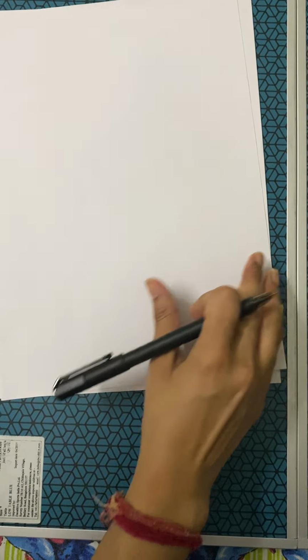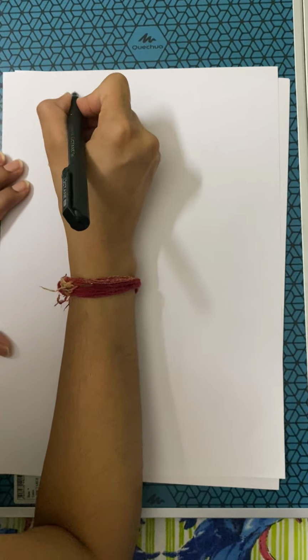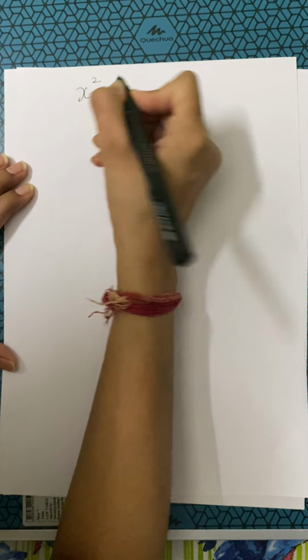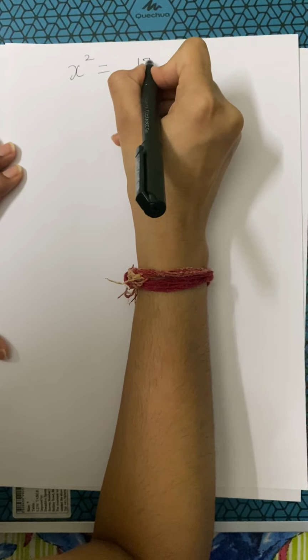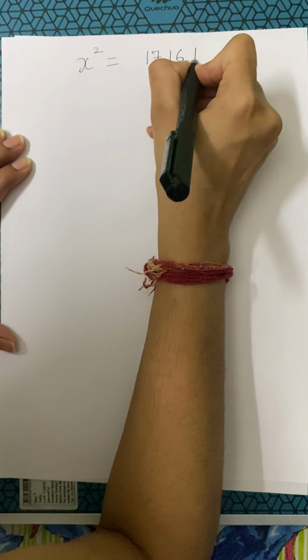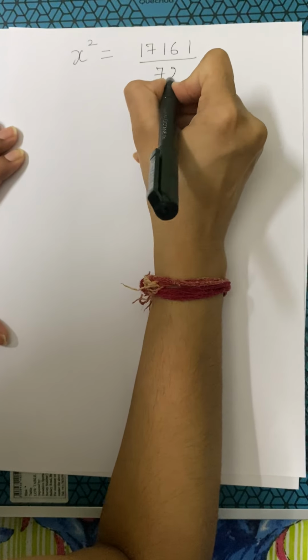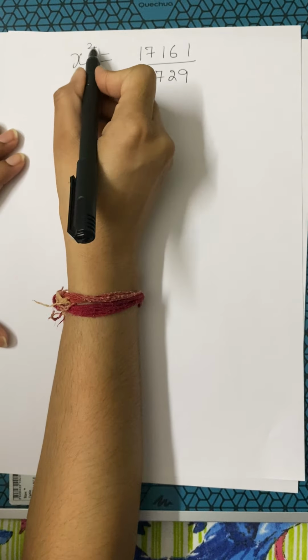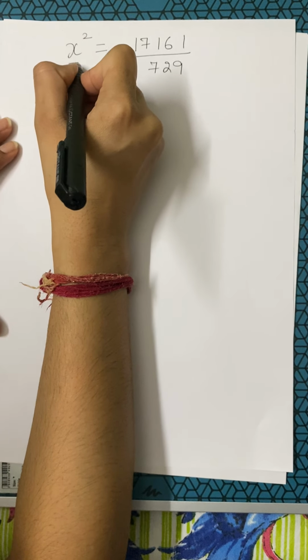Let's calculate it further. So x square will become 17161 divided by 729. Now I need to find the value of x, not x square.